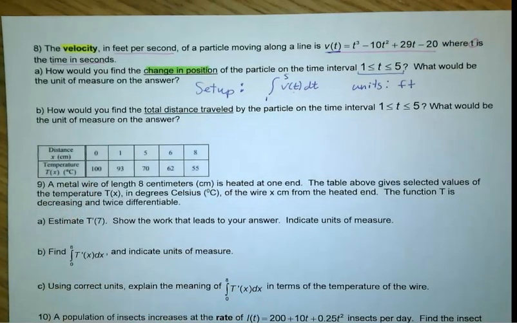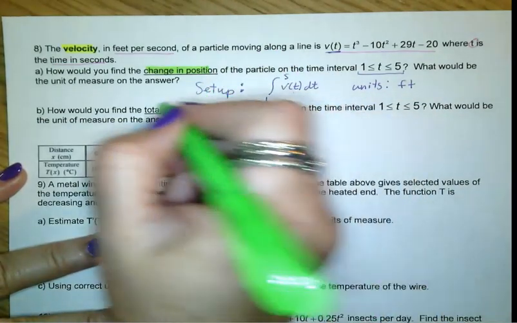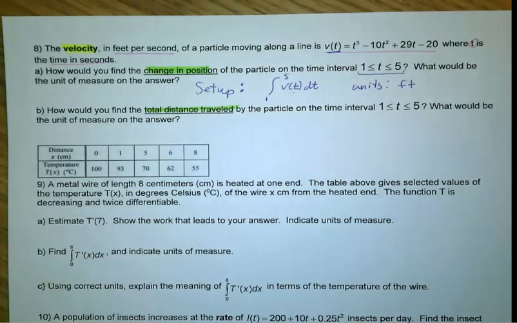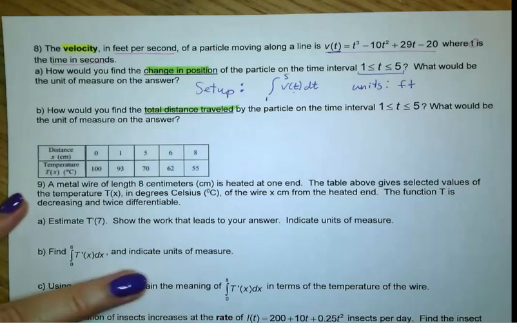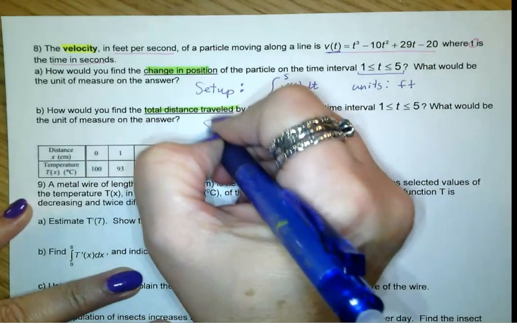Okay, so then in the second one, Part B, it says, how would you find the total distance traveled by a particle on the time from 1 to 5, and what would be the units of measure on that answer? So just set up again.